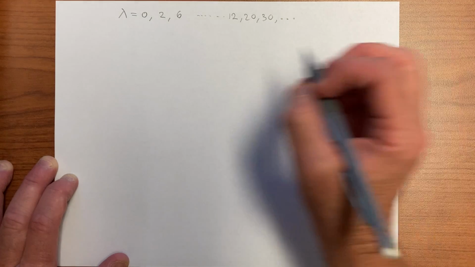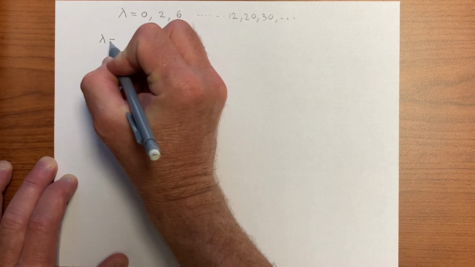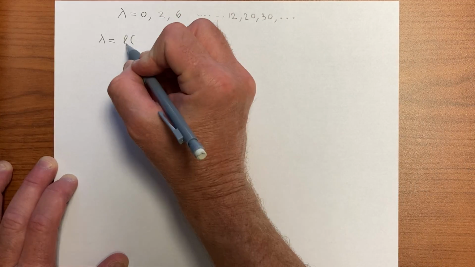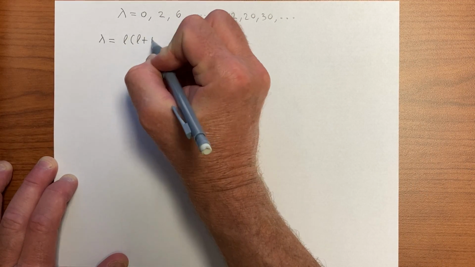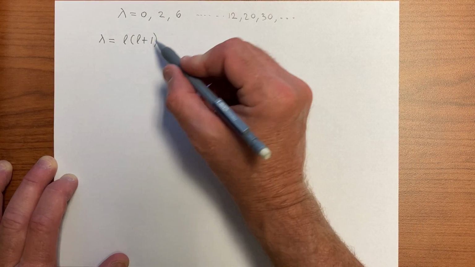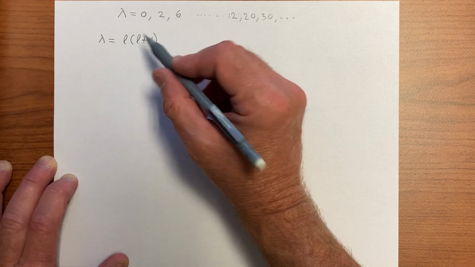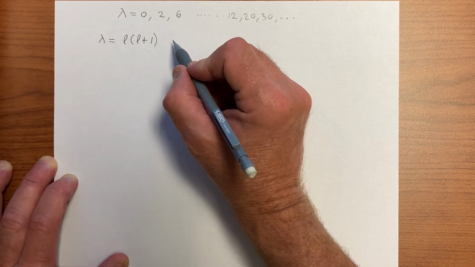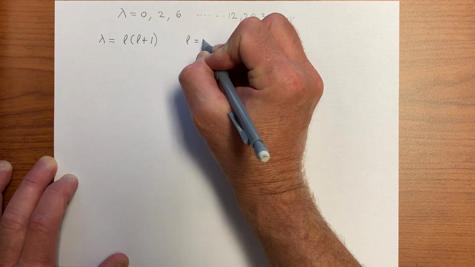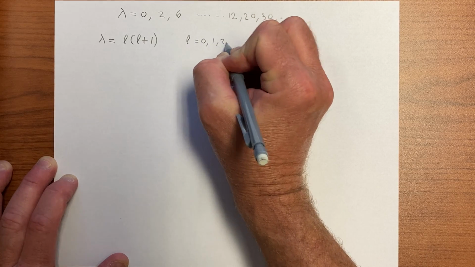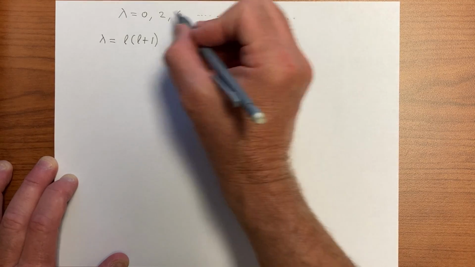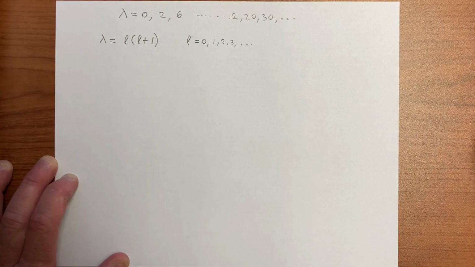And so what we realize is that this quantity can be obtained in the following way with some number L, which we end up calling the orbital angular momentum quantum number. So lambda is L times L plus 1, and so L is 0, 1, 2, 3, and so on, and so we can reproduce these things.